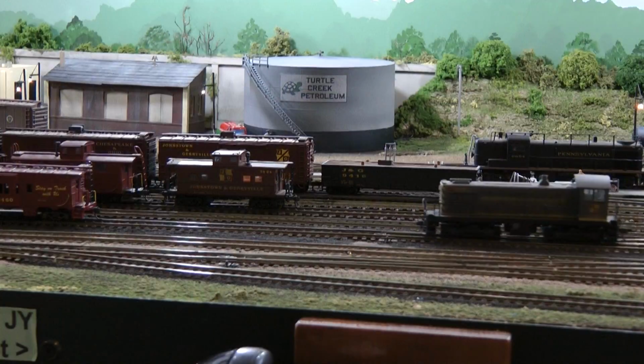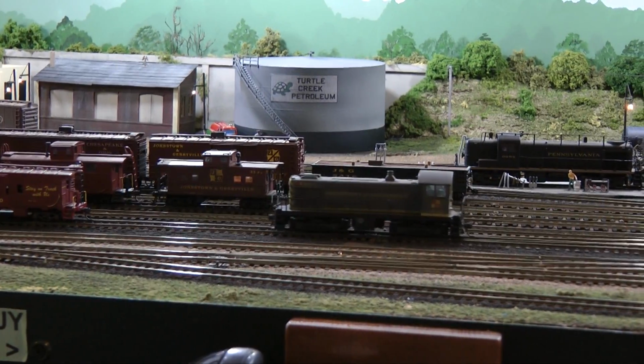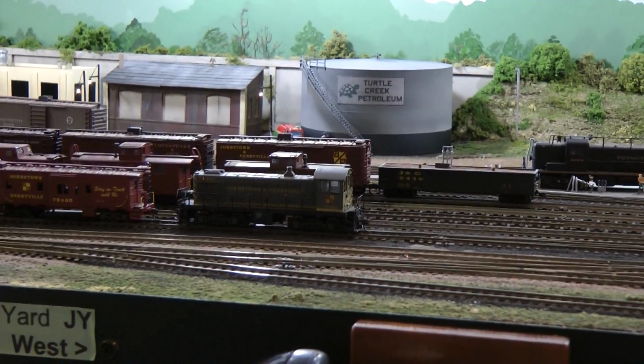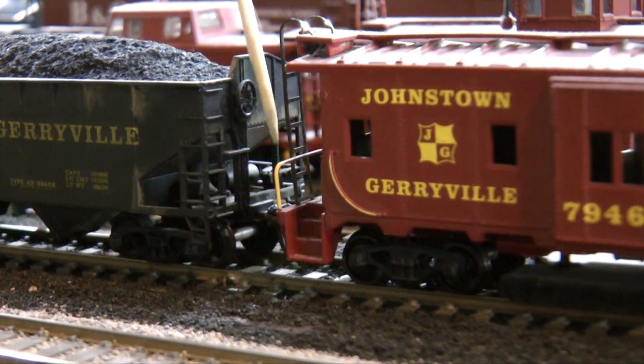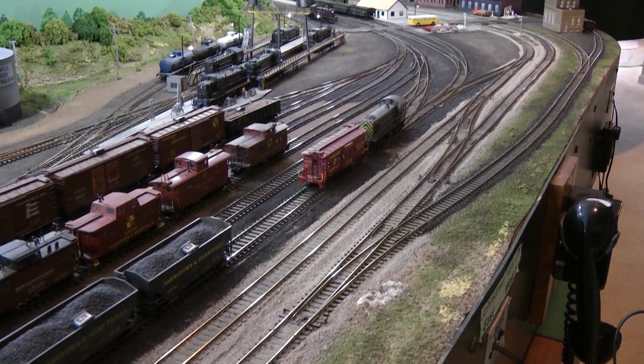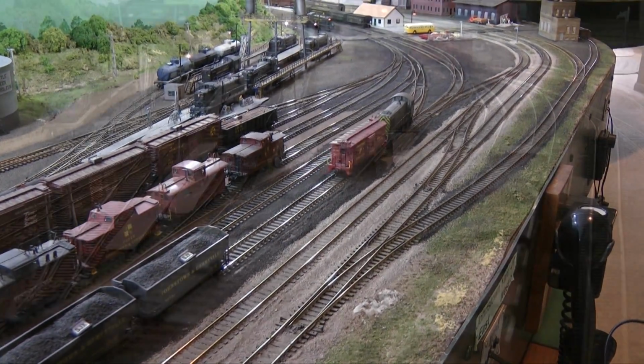Delivering freight to the proper locations requires the yard crew to switch tracks continually to build the train in the proper sequence. This yard crew will pull 4 full cars for another train and pick up 4 empties to be returned to the coal mine.